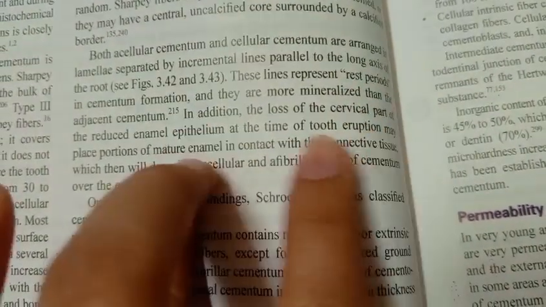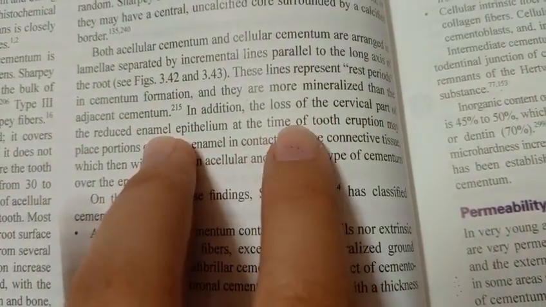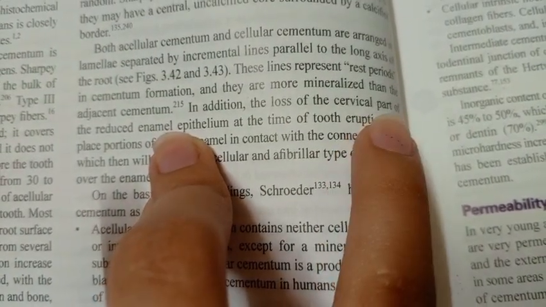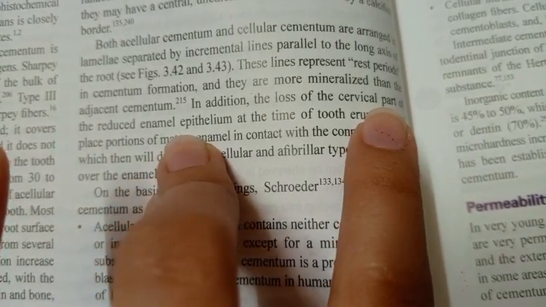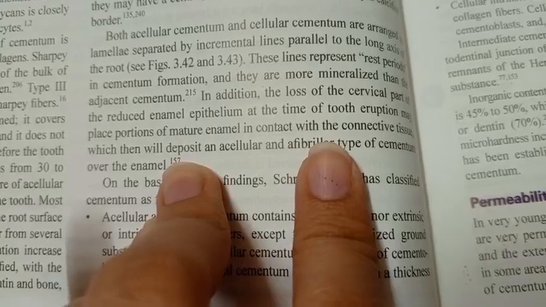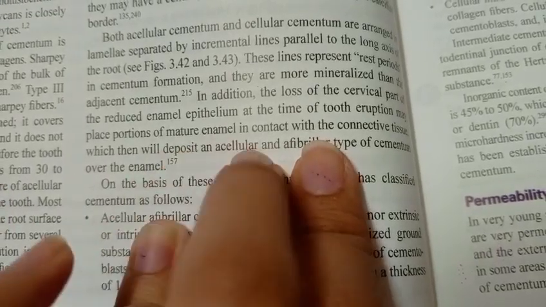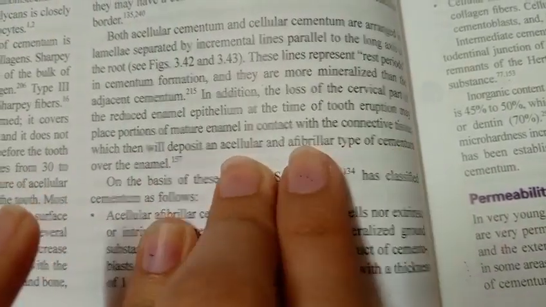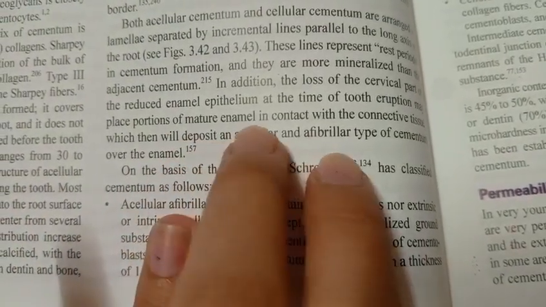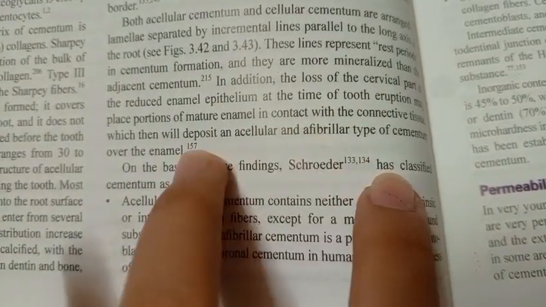Loss of the cervical portion of the reduced enamel epithelium at the time of tooth eruption, meaning when tooth eruption starts, the cervical part of the reduced enamel epithelium is lost. That may place portions of mature enamel in contact with the connective tissue, which is then deposited with acellular and afibrillar cementum over the enamel.